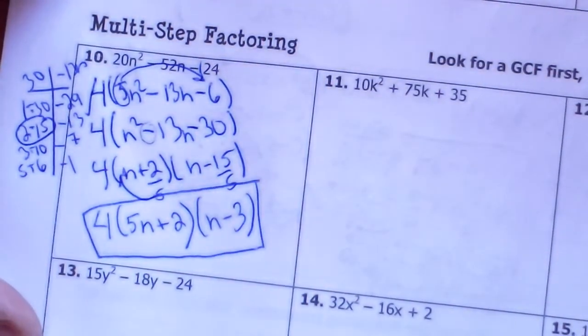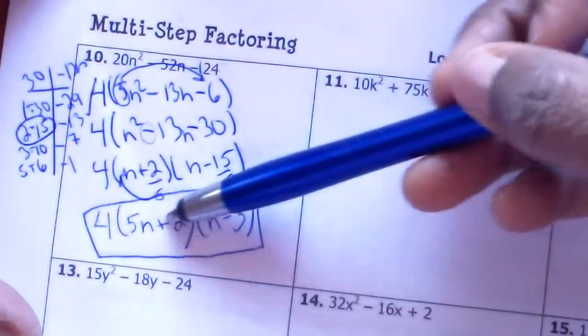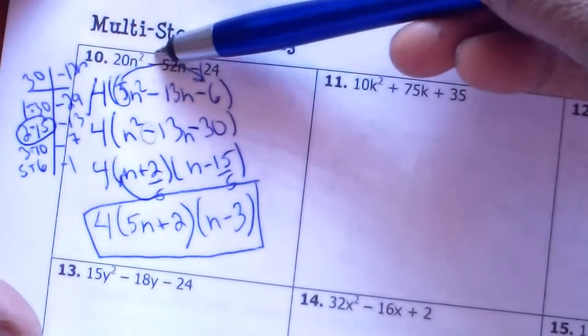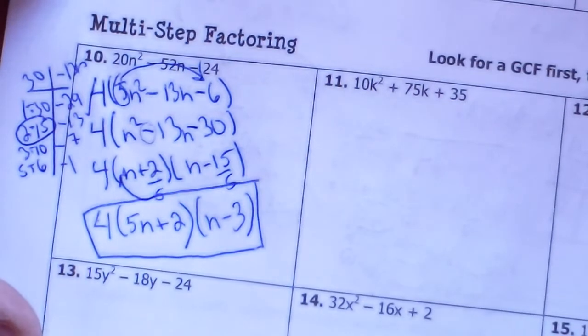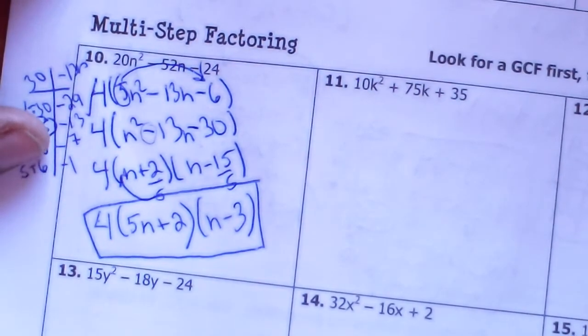Everybody got it? Now you have to have the original GCF out there, because let's say we multiply these binomials, if you go back and check, then it's not going to get you to the original problem, because you have to then multiply everything by 4. Got it? Okay, we'll look at one last one.